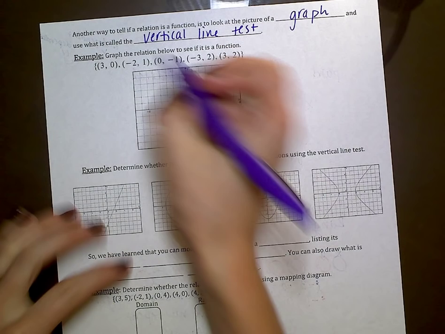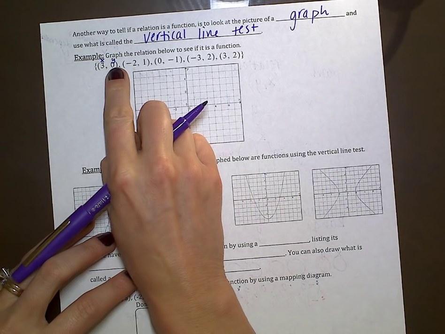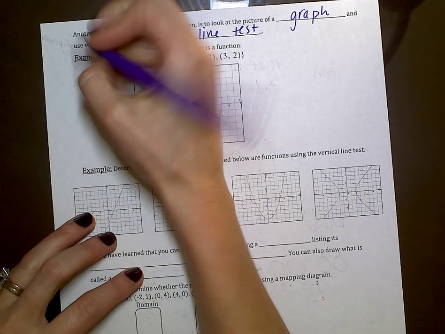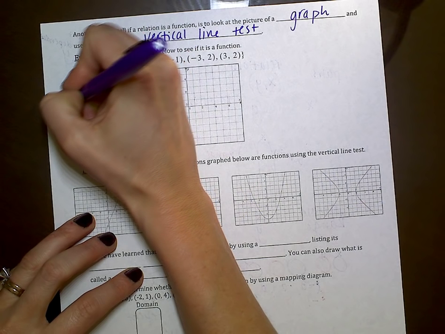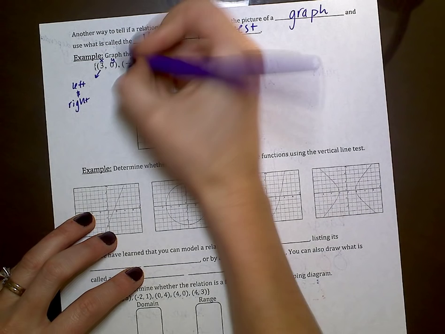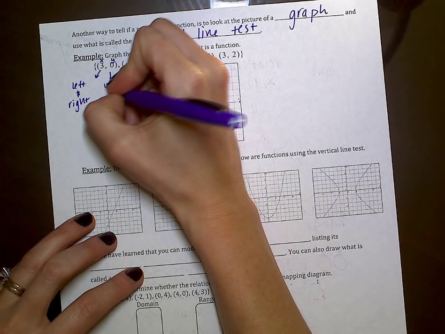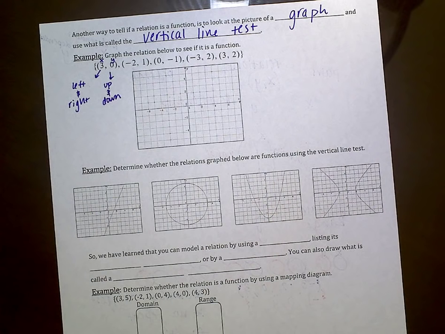So if you forget how to plot points, remember an ordered pair, it's x and then y. The x value tells you left and right. Some of us maybe forget this. And then the y value tells you up and down. This is the first time we've plotted points in this class. Get ready, we've got lots of graphing coming up here.